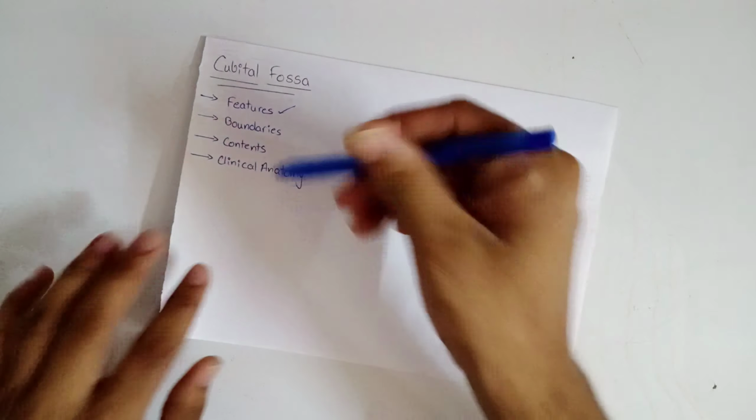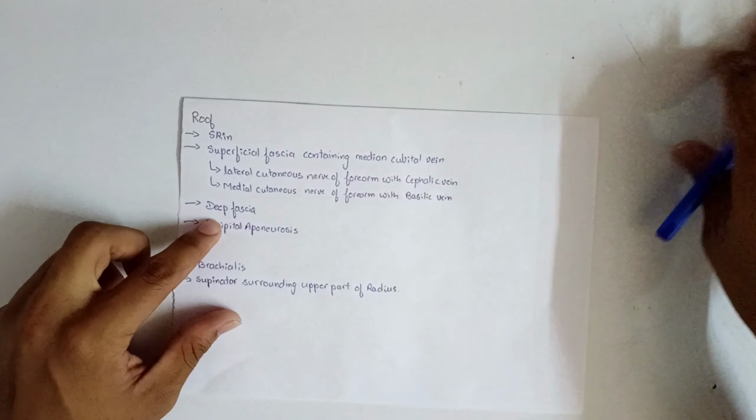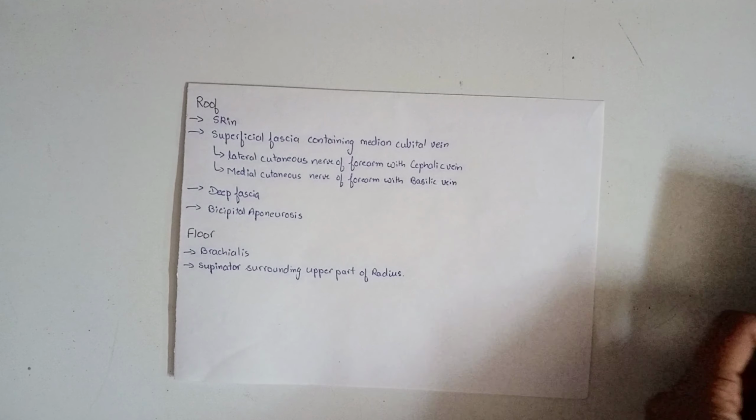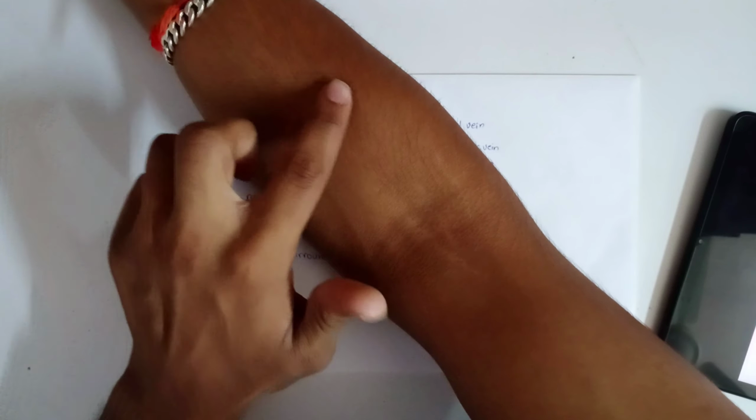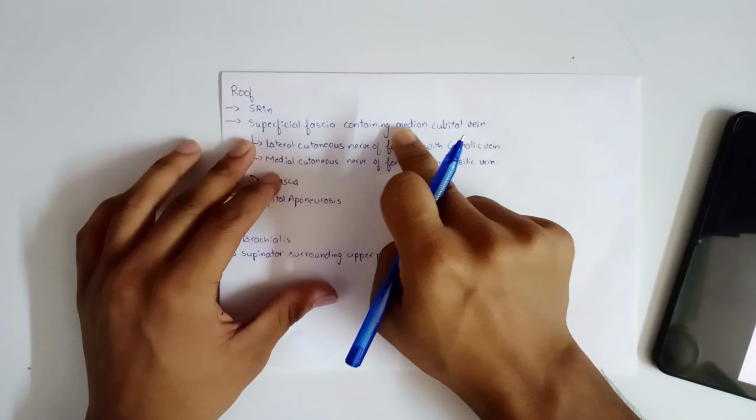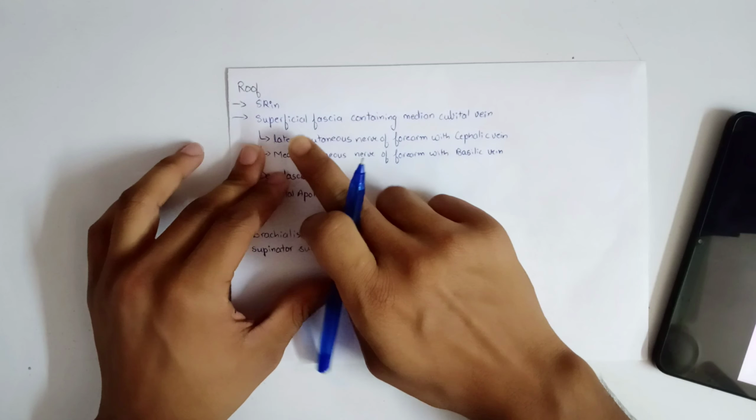Now I'll be doing content. Roof. Roof is formed by skin. This is our cubital fossa. Here it forms the cubital fossa. So the skin, superficial fascia containing medial cubital vein.